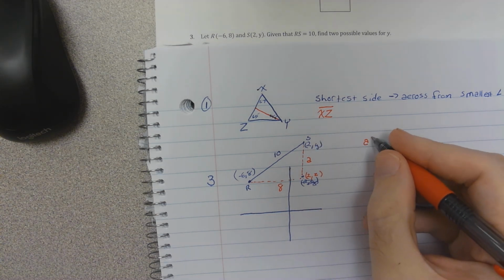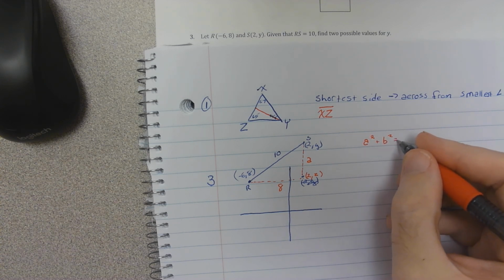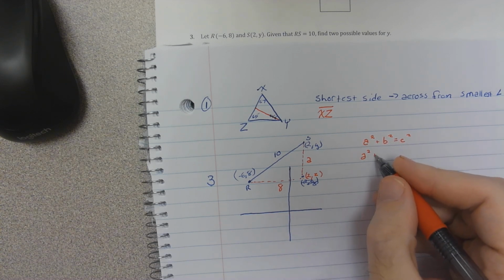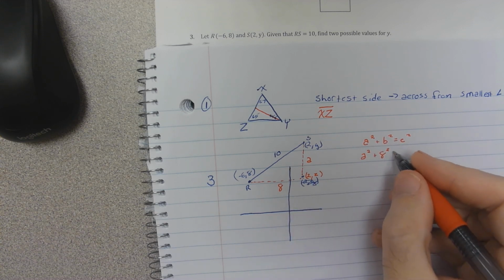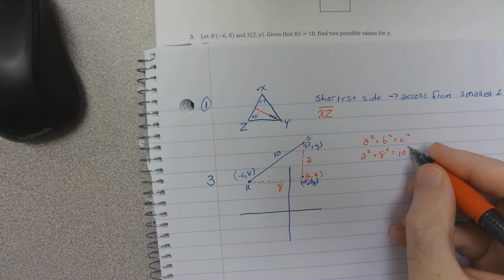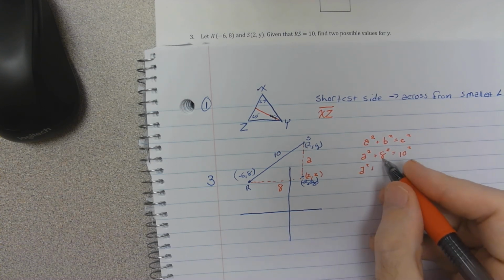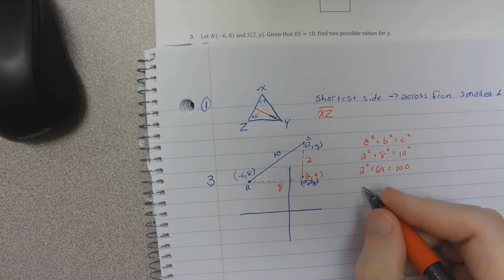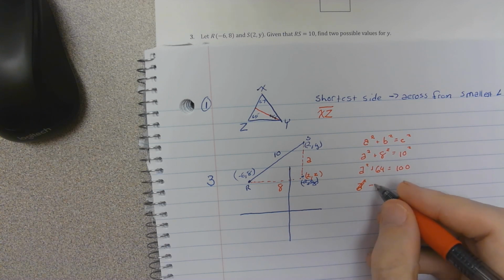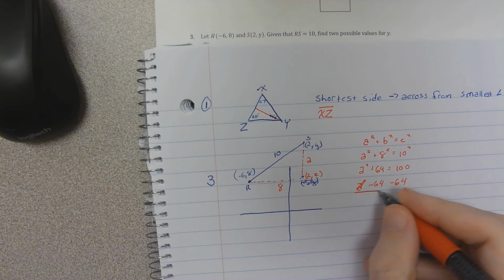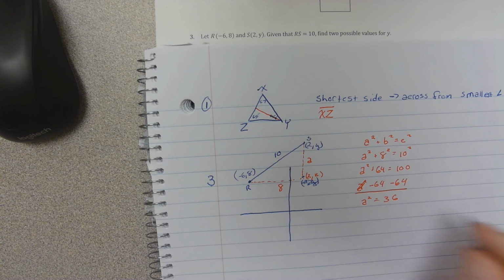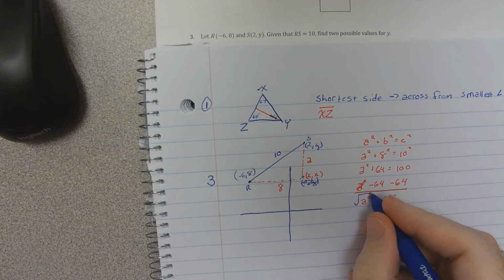So again, Pythagorean theorem. A squared plus b squared equals c squared. Well, a squared we don't know. B is 8 and c is 10. So 8 squared is 64. 10 squared is 100. And hey, how about that? It's just like the other question. So subtract 64 from each side. And so a squared equals 36. Take the square root of each.